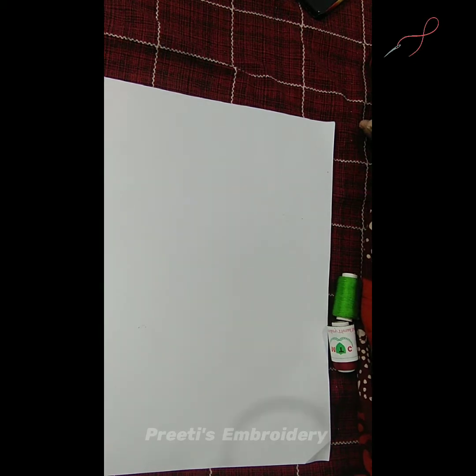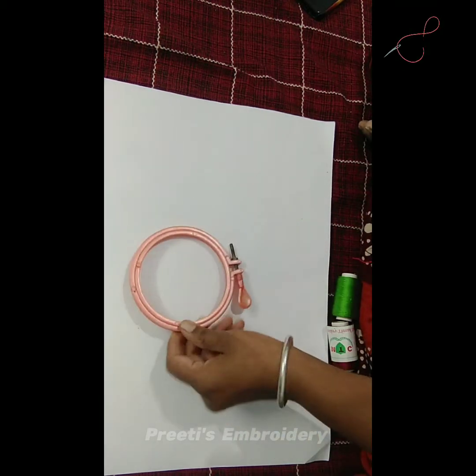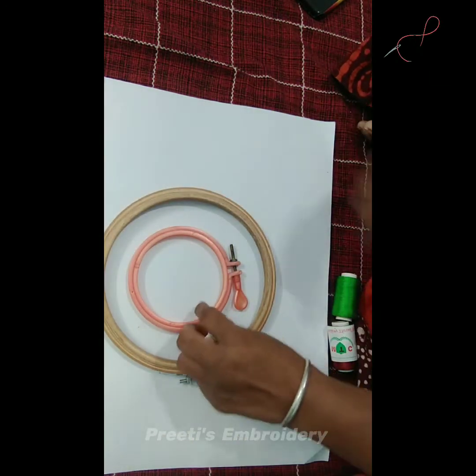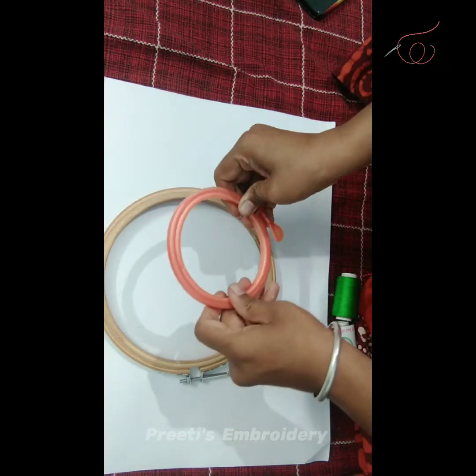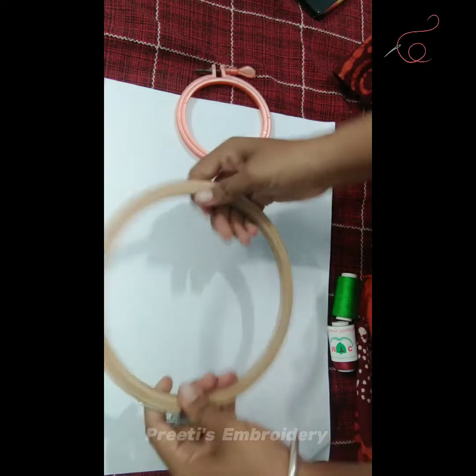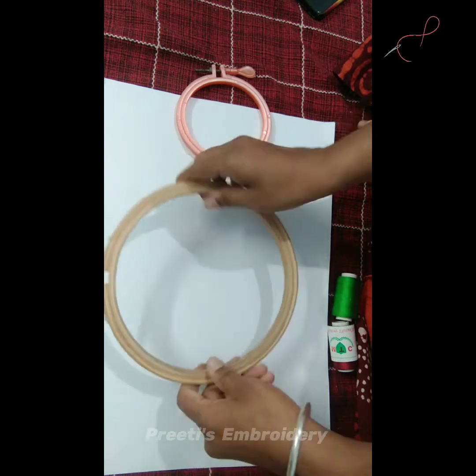Introduction video. These are the rings. These are the two sizes of rings. The small one is used to do small designs, whereas the big one is used for big designs or for painting purposes.